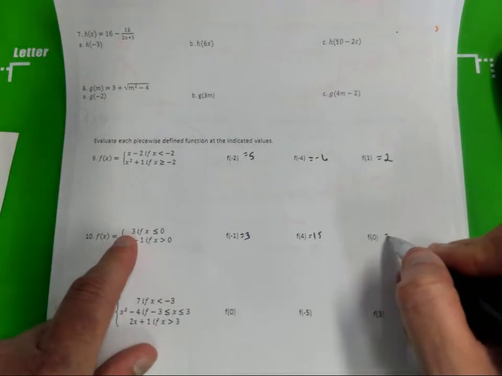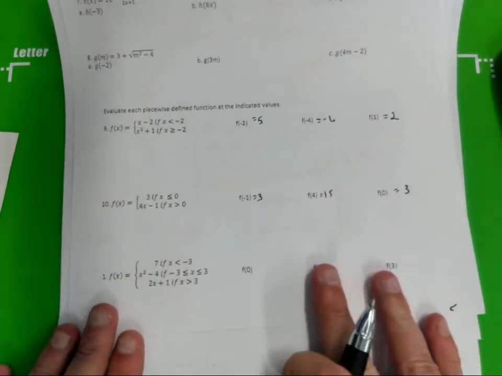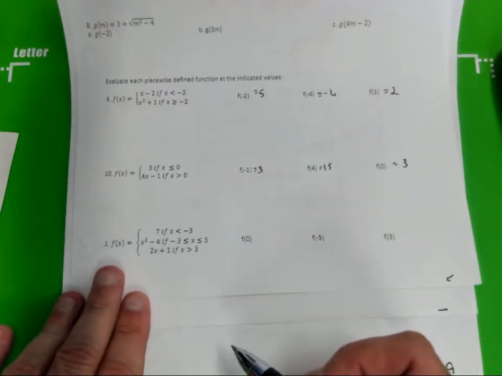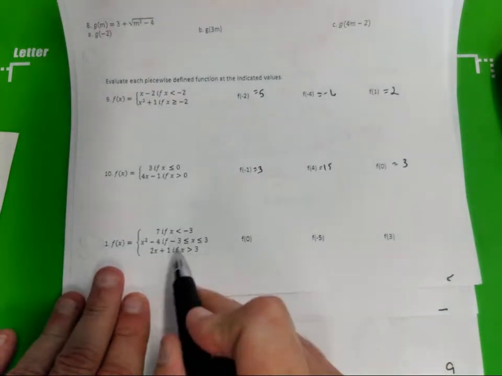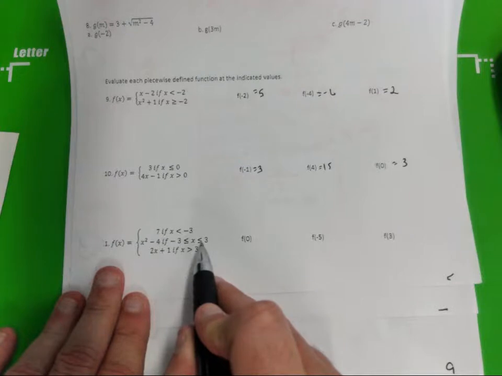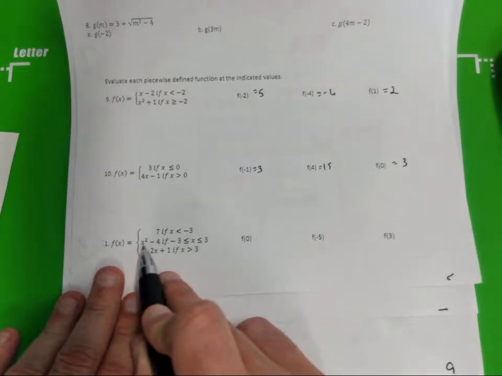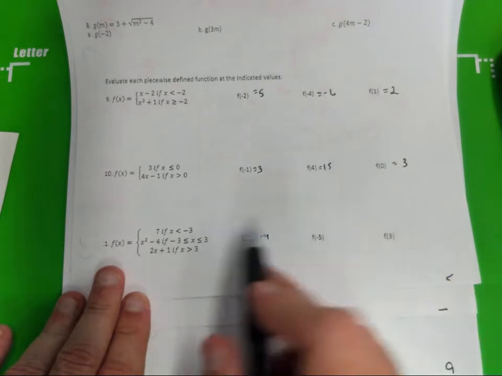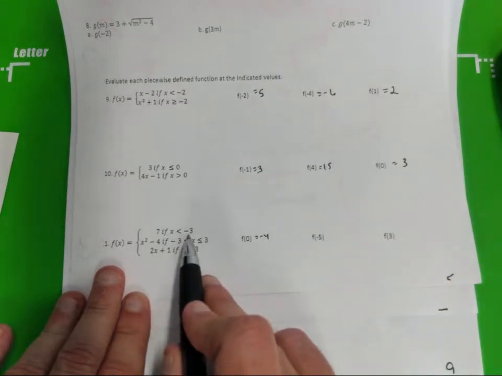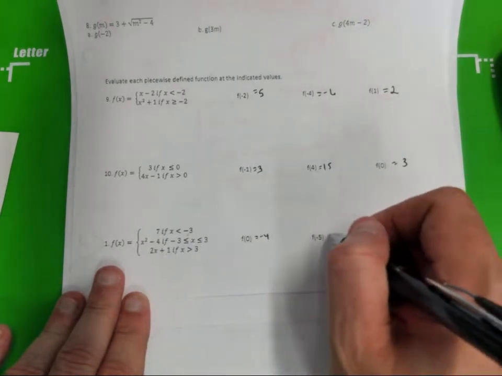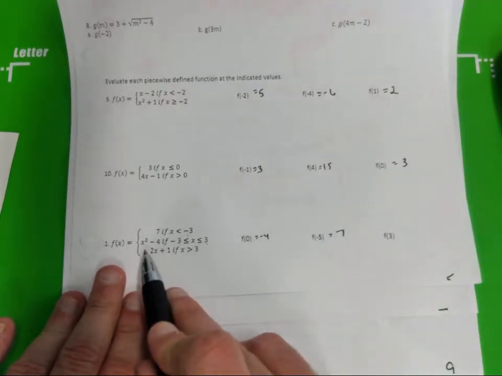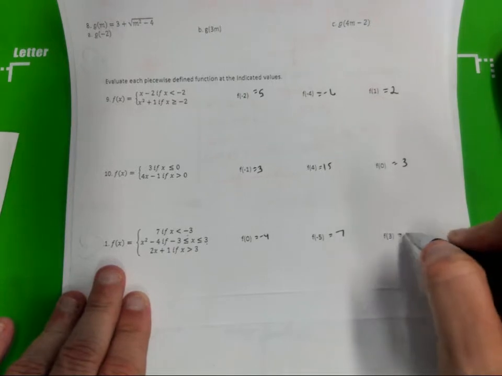F of 0 would be what? 3. Very good. All right. F of 0. Which one of these does it fall in? The middle one, because it doesn't fall between negative 3 and 3. So 0 squared is? Minus 4 is? Very good. Negative 5 is less than negative 3, isn't it? Is there a place to plug it in? No, so it's 7. F of 3 would be or equal to 3 here. 3 squared is 9. 9 minus 4 is 5.